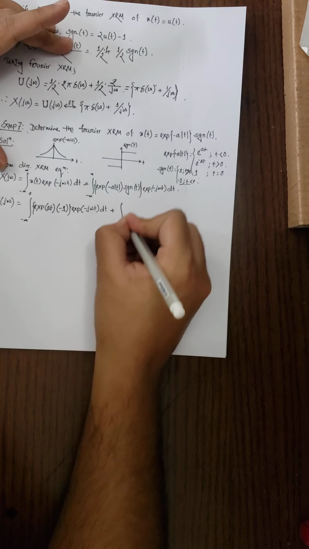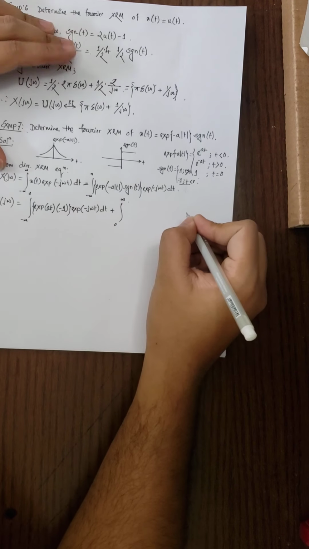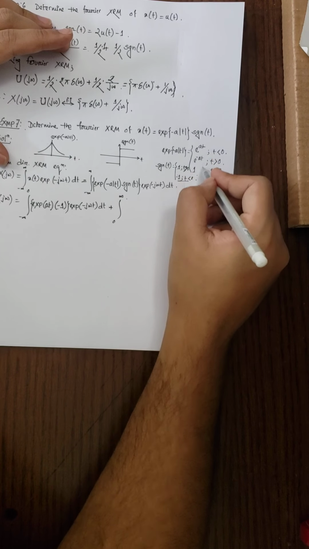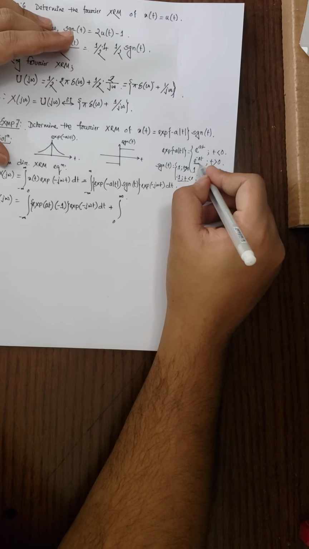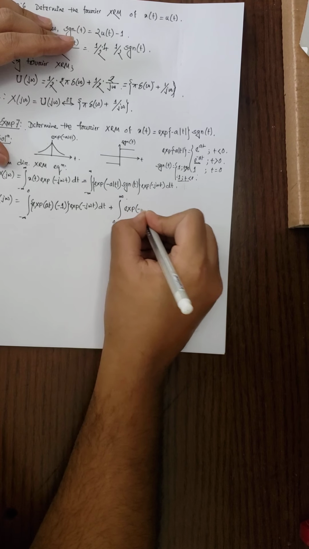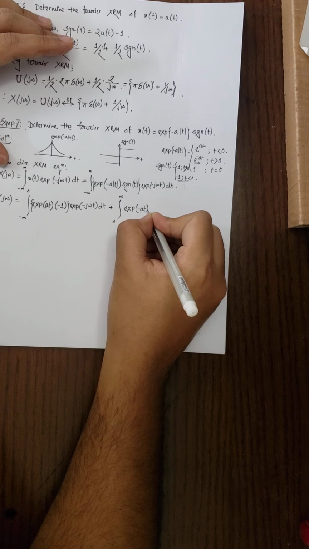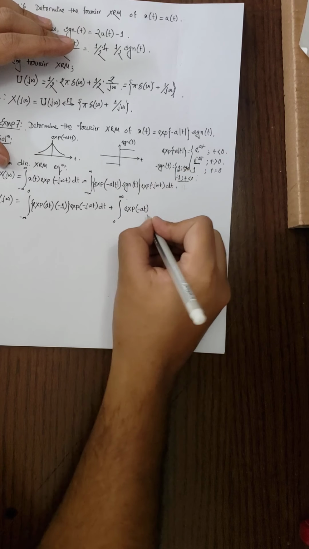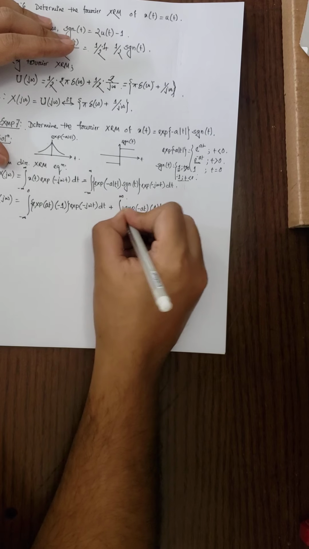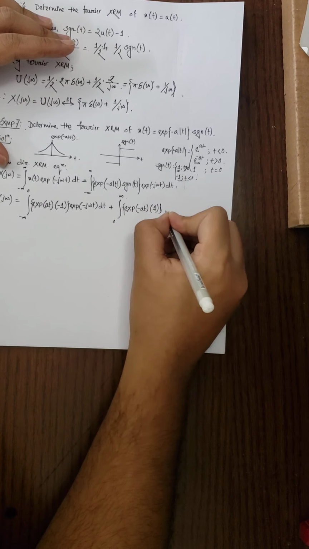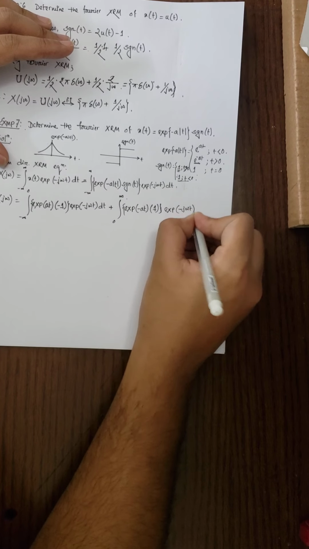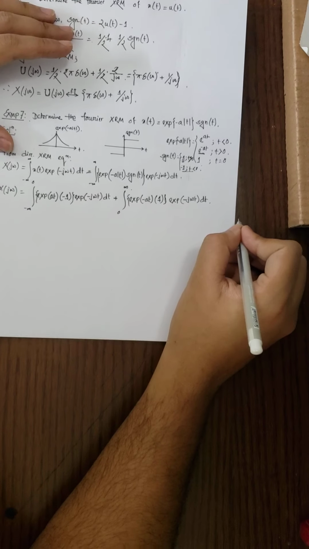And for the limit 0 to positive infinity, for t greater than 0, the first expression becomes e to the power minus a t, and the signum term becomes positive 1. The remainder remains as it is, e to the power minus j omega t dt.